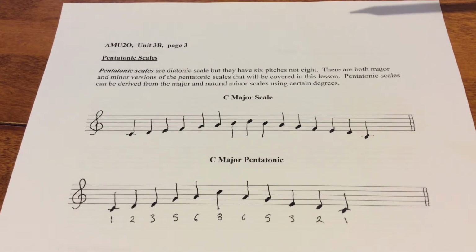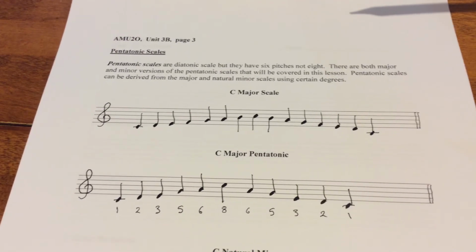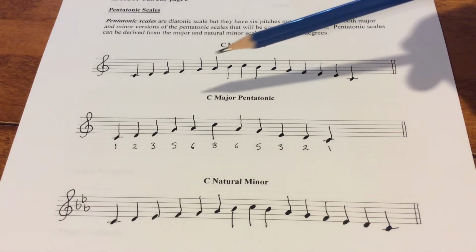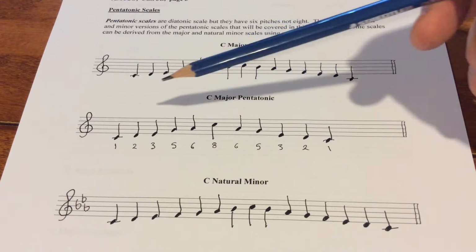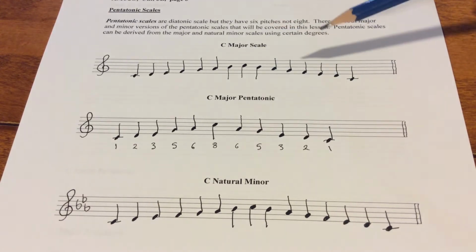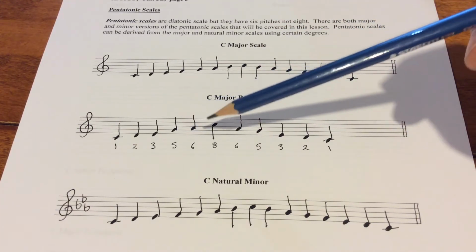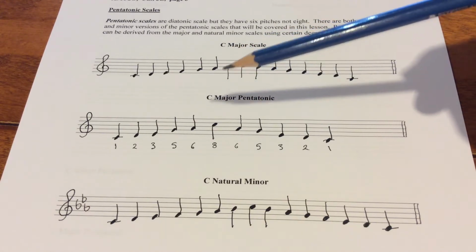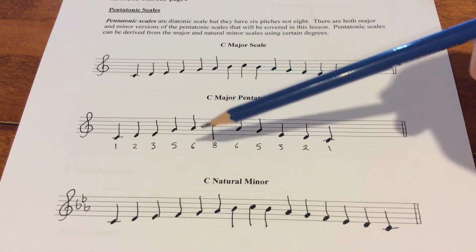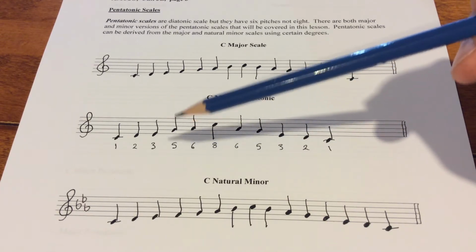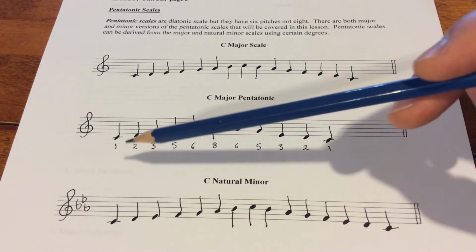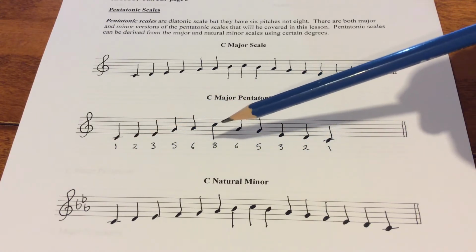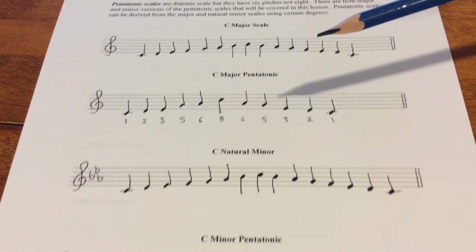Pentatonic scales can be derived from the major and the natural minor scales using certain degrees. So a quick review from grade 9. C major scale, C to C, no key signature because it doesn't have one. Major pentatonic is basically the same, except we eliminate the 4th note and the 7th note because those are unstable, awkward pitches when we're using them in composition. You remember the 7th is very dissonant, and the 4th is kind of an ambiguous note. So we eliminate those and we're simply left with 1, 2, 3, 5, 6, and then again the octave, 8. So that was our major pentatonic scale from last year.